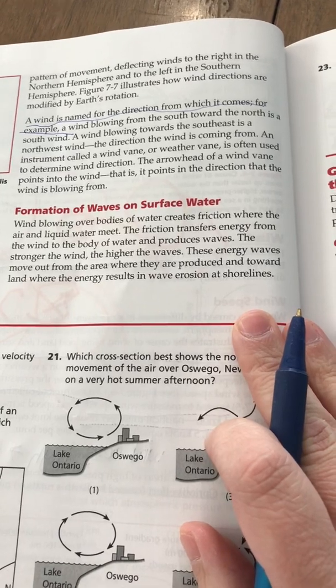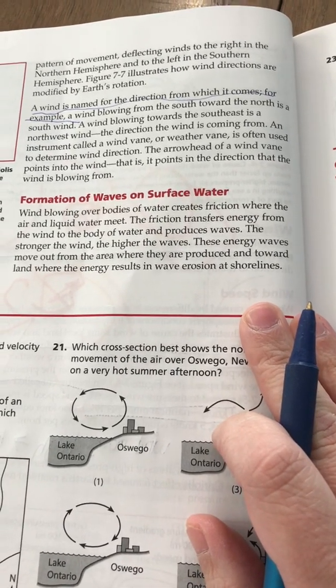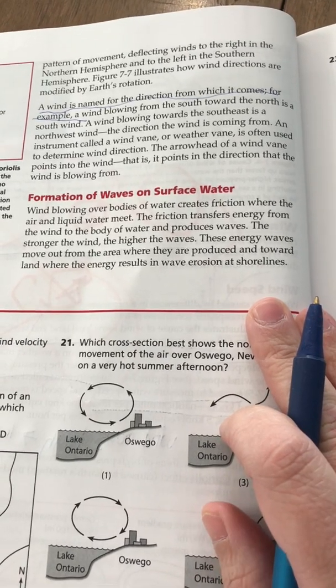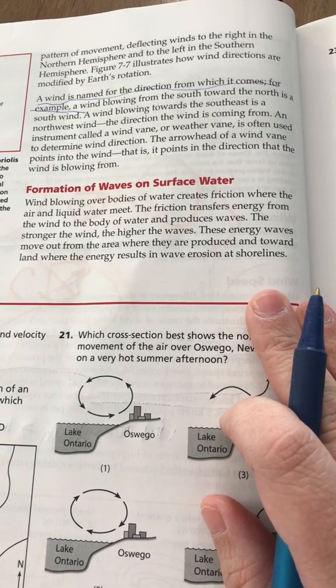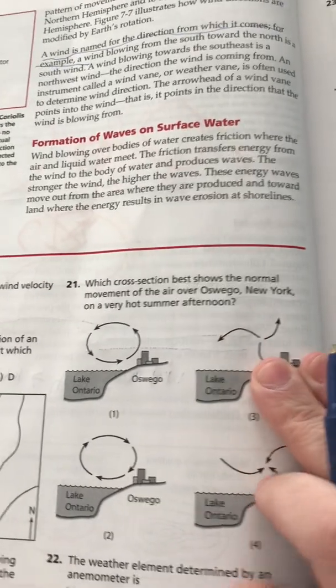An instrument called a wind vane or weather vane is often used to determine wind direction. The arrowhead of a wind vane points into the wind, that is, it points in the direction that the wind is blowing from.